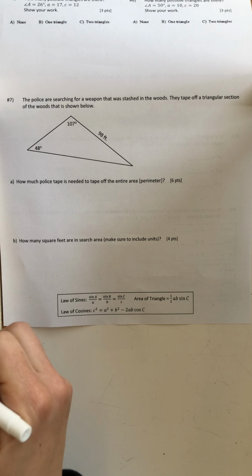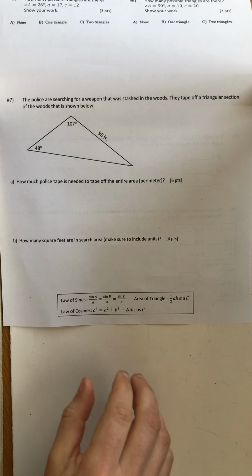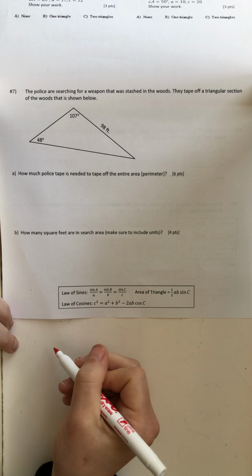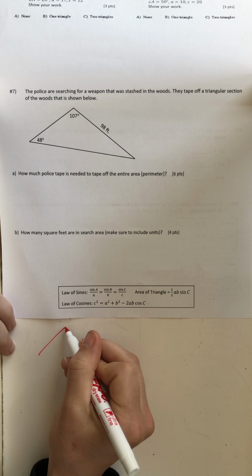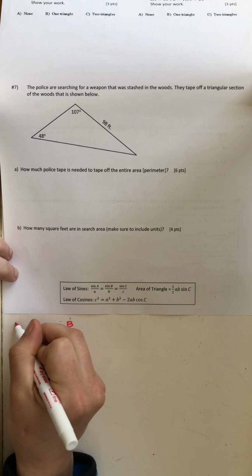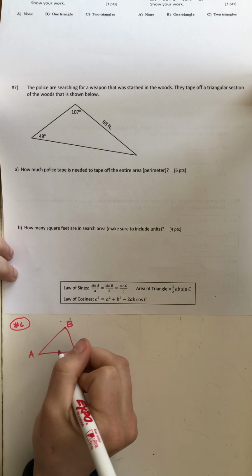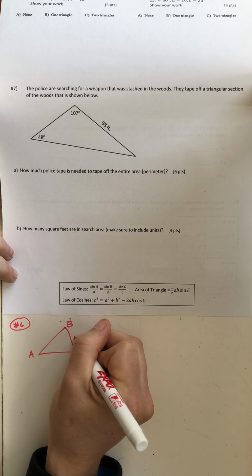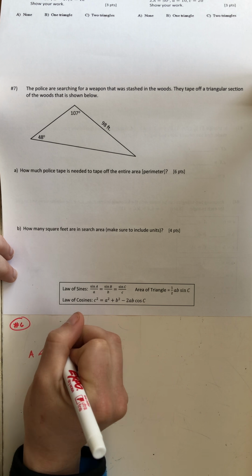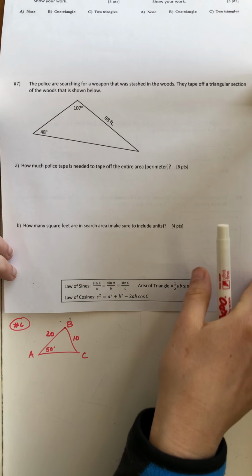For number 6, how many possible triangles are there? So I'm going to sketch my triangle right down here. I'm going to just use A, B, and C. Little a is 10, angle A is 50, and little c is 20.